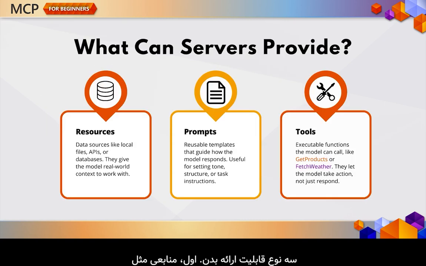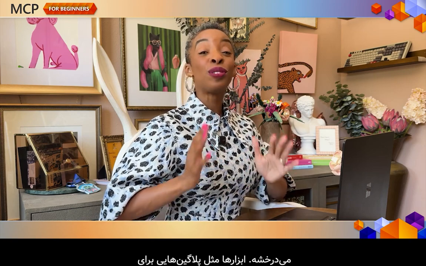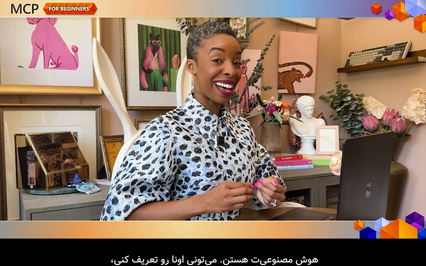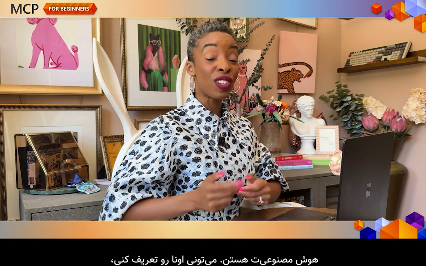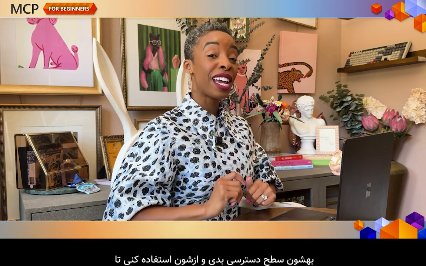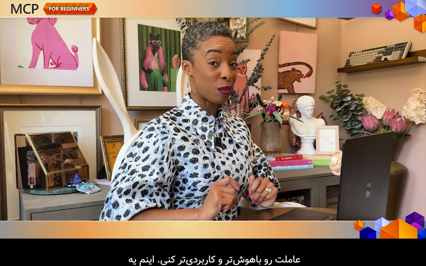Servers can provide three kinds of features. First, there's resources like local files, database entries, or external APIs. There's also prompts, which are templates that guide AI behavior. And then there's tools, which are executable functions that models can call, like get products or fetch weather. This is where MCP really shines. Tools are like plugins for your AI. You can define them, control their access, and use them to make your agent both smarter and more helpful.